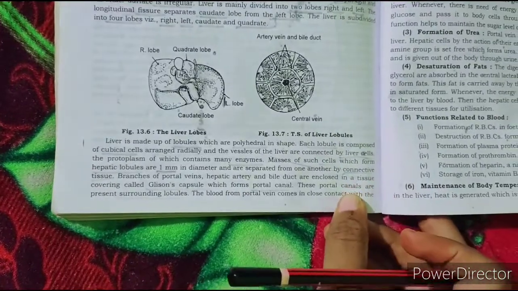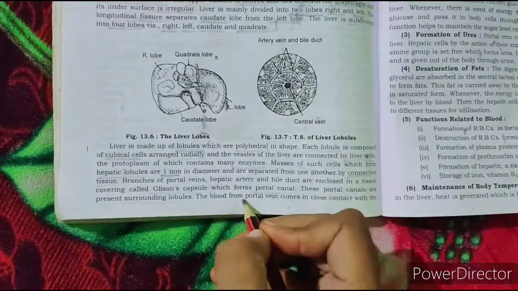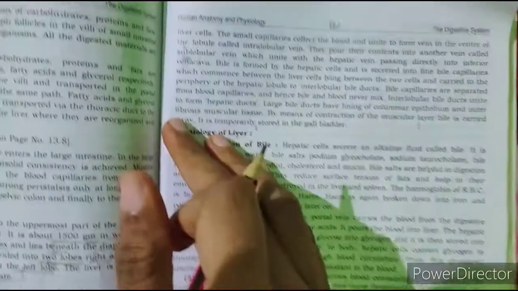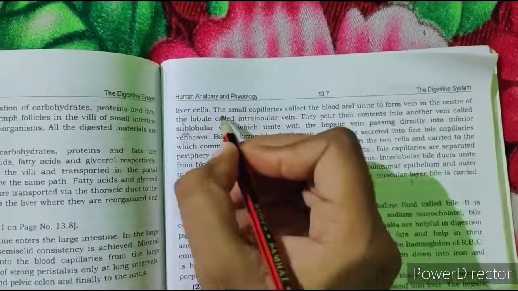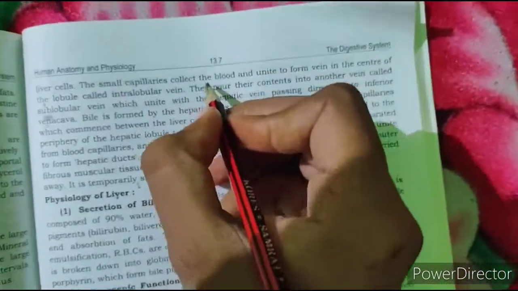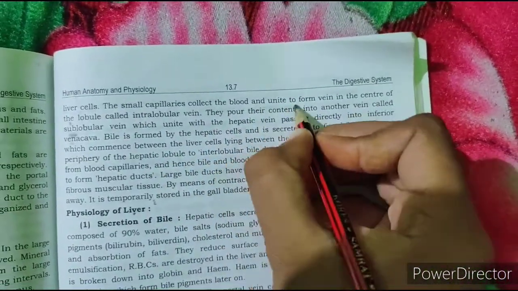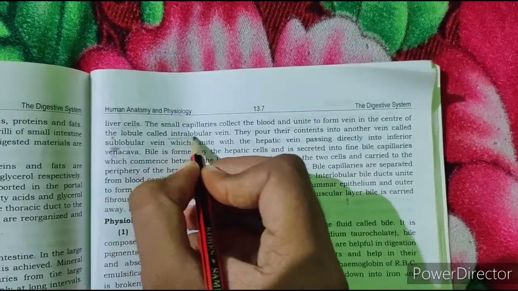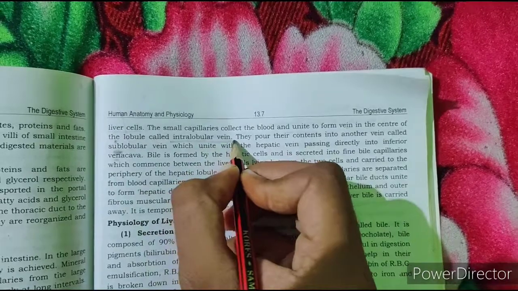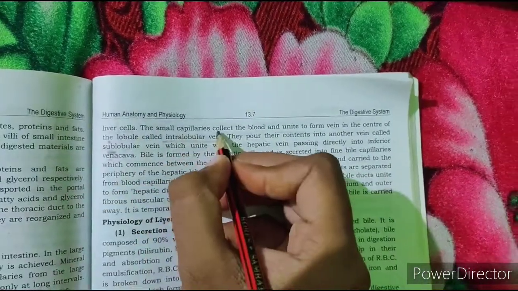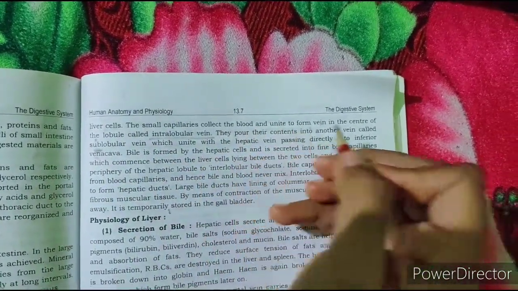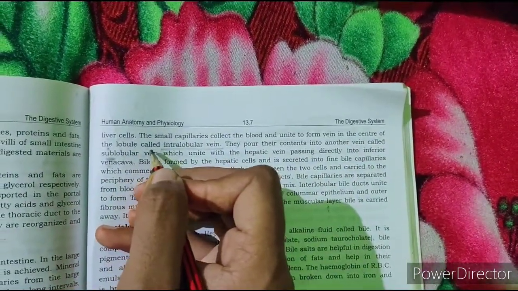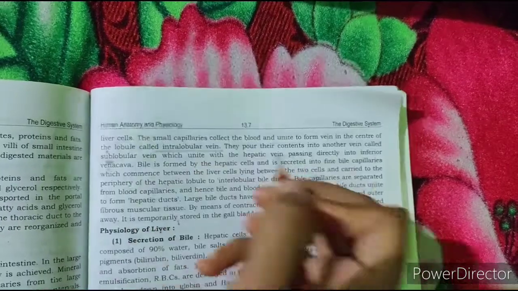The blood from the portal vein comes in close contact with the liver cells. The small capillaries collect the blood and unite to form a vein in the center of the lobule called the intralobular vein.